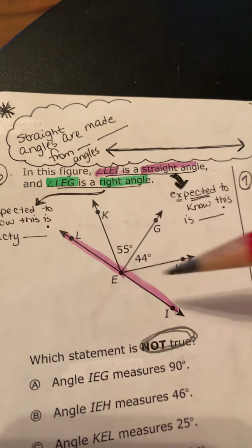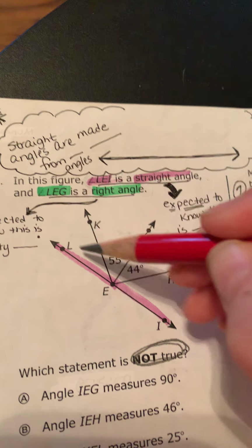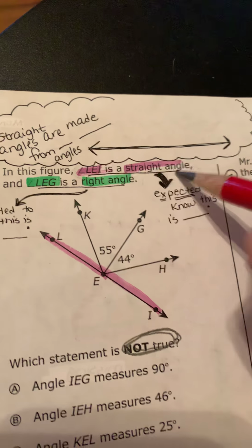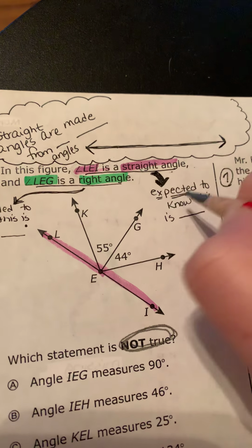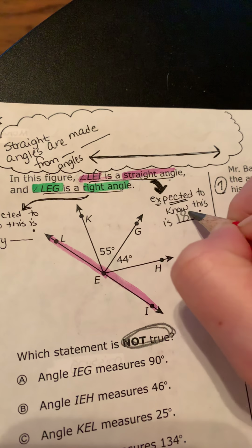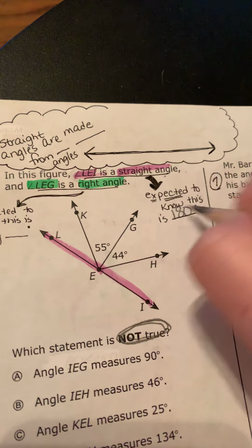Before we start this, I would tell the kids, let's go highlight. Angle LEI is a straight angle. You, as a student, are expected to know what a straight angle is, and hopefully they can tell you 180 degrees from the songs.